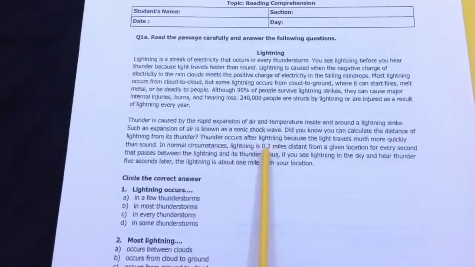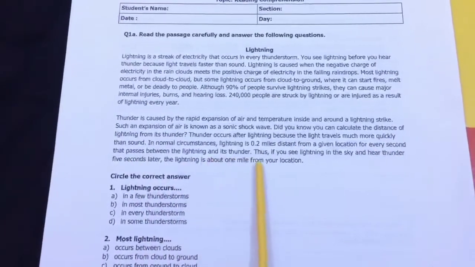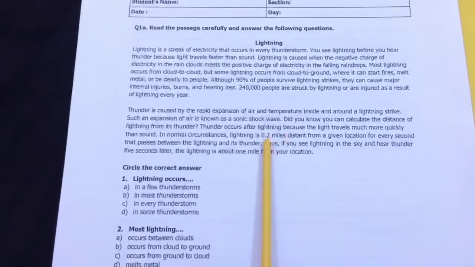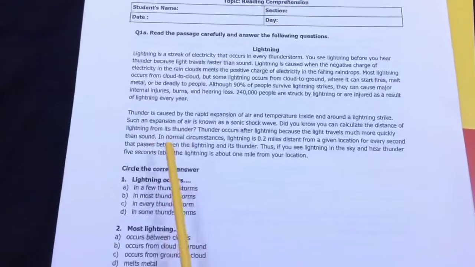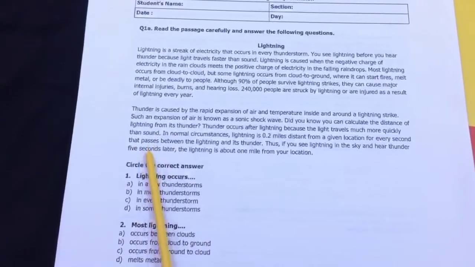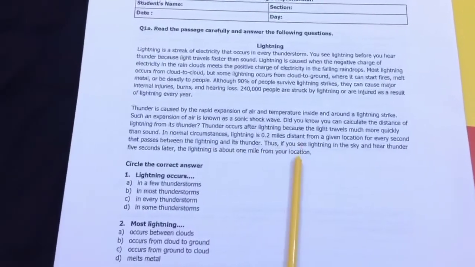In normal circumstances, lightning is 0.2 miles distant from a given location for every second that passes between the lightning and its thunder. Thus, if you see lightning in the sky and hear thunder 5 seconds later, the lightning is about 1 mile from your location. We first see the lightning, and after that we hear the sound. I hope this is all clear to you.